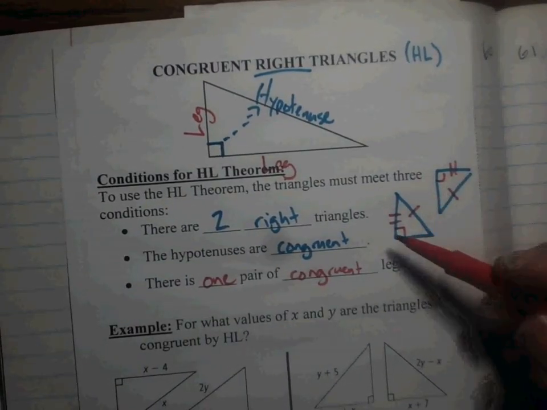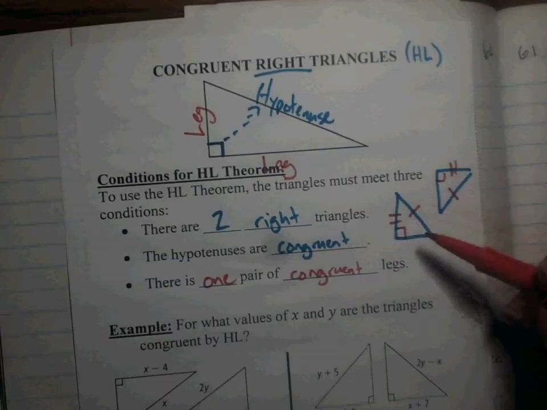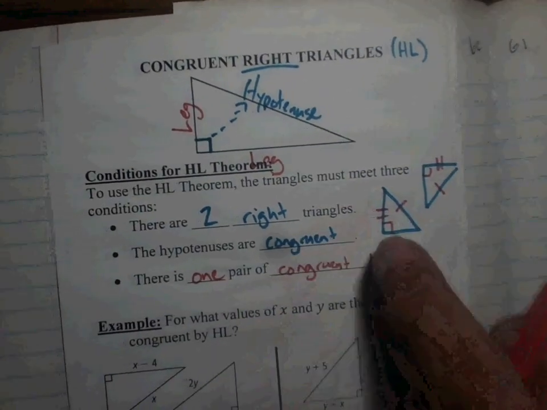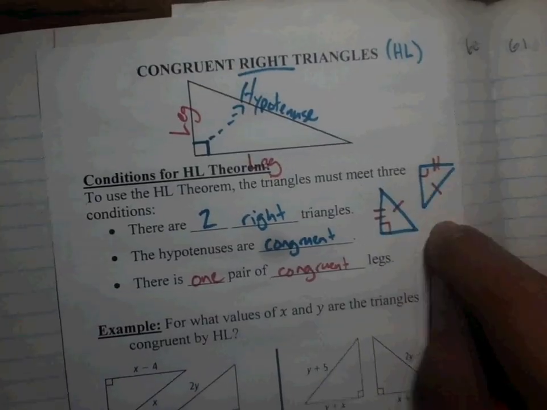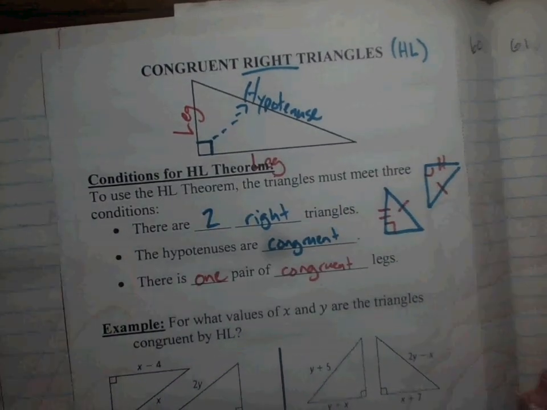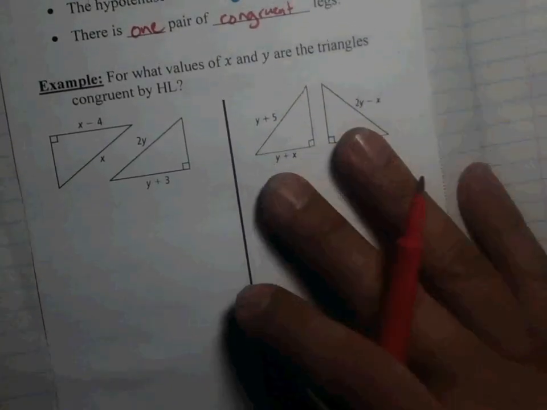Again, this looks like one of the bad ones. There's an S, there's an S, there's an A, but because there's a right angle, it actually changes it up and makes things work out. So again, be careful. This only works if there's a right angle, and the hypotenuses are the ones that are congruent. All right, so let's actually look at the actual problems with examples for this stuff.